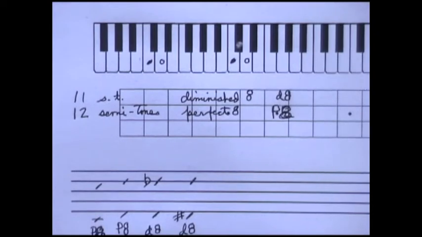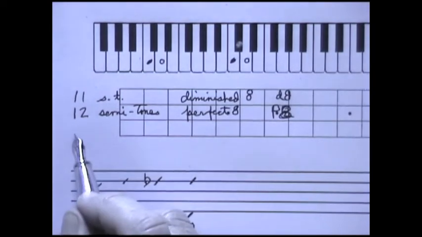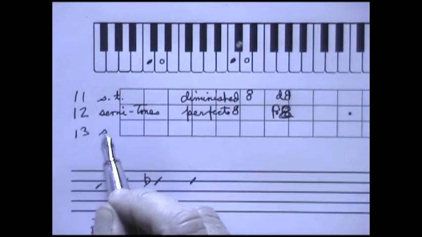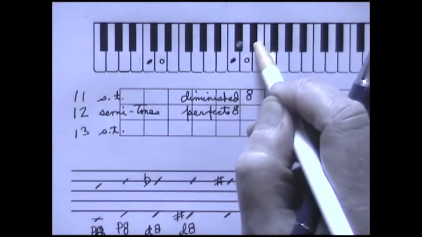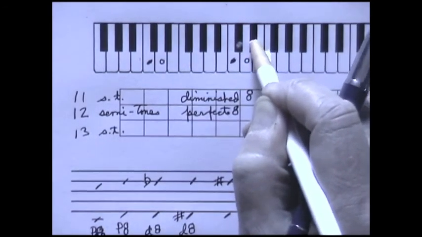To increase the interval by one semitone to 13 semitones, we could take the perfect octave and raise the upper note by a half step, so the D would go to a D sharp.